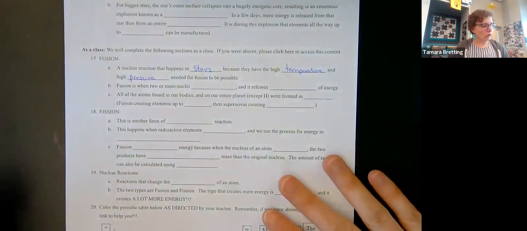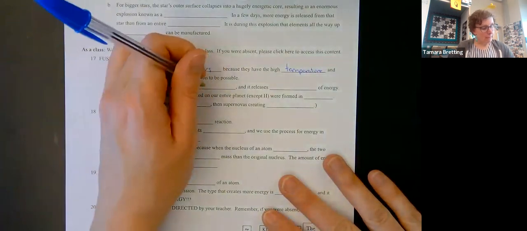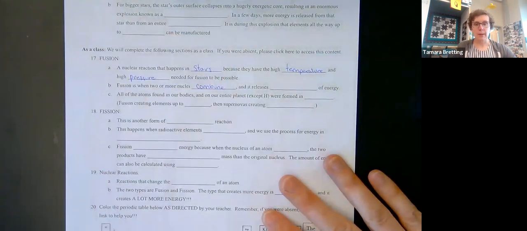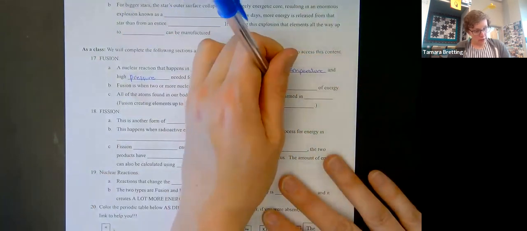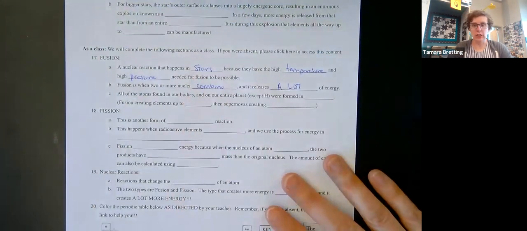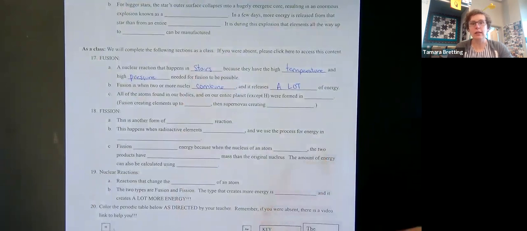Fusion is when two or more nuclei combine, and it releases a lot of energy. Let me put that all in caps, a lot of energy. Okay, think about it, it's a star. That is what causes the energy that's coming from a star.